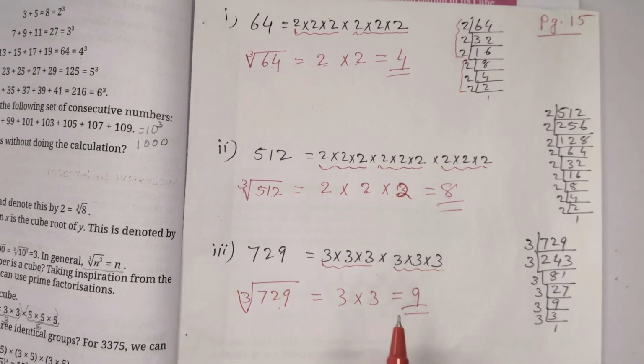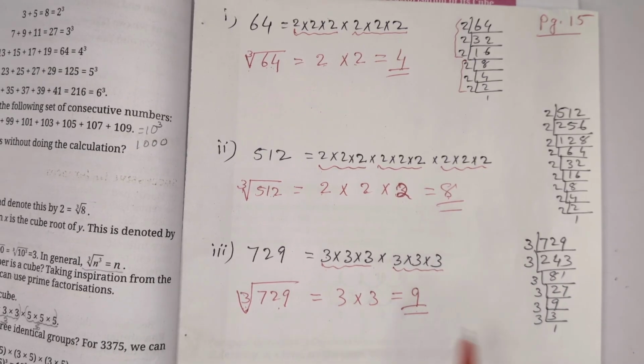To find the square root, we are making groups of 2. To find the cube root, we have to make groups of 3. Same digit or number, 3 in one group. Consider 3 numbers or digits as one group and take 1 from each group.